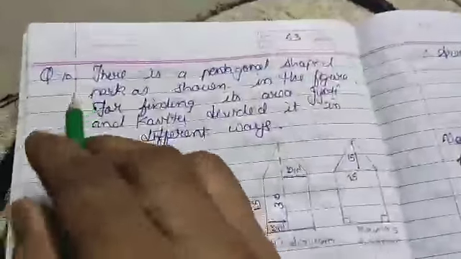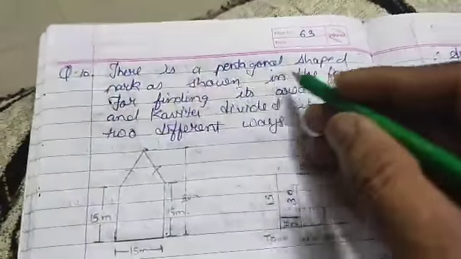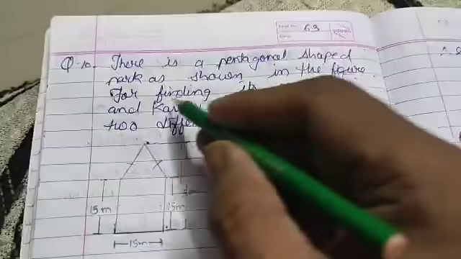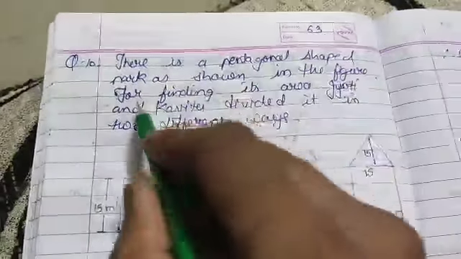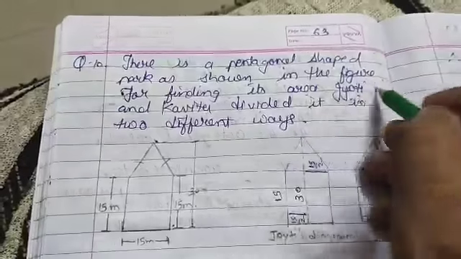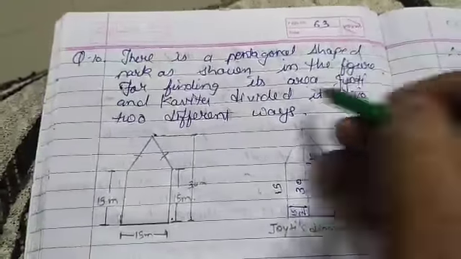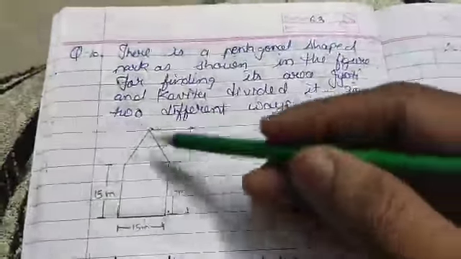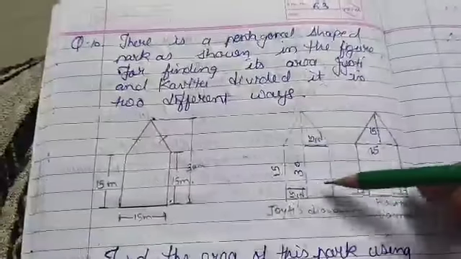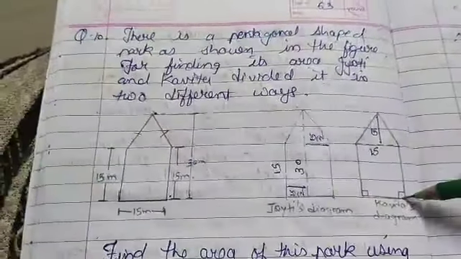Now let us see sum number 10. There is a pentagonal shape park as shown in the figure. For finding its area, Jyoti and Kavita divided it in two different ways. Now see, this is one pentagonal shape. Jyoti's diagram and Kavita's diagram are both given.